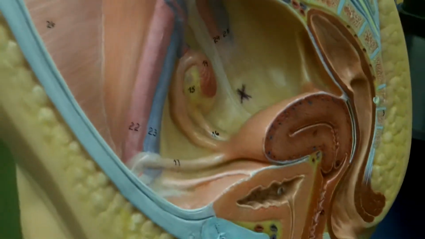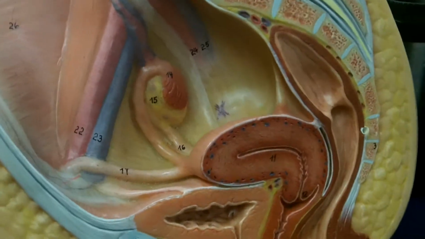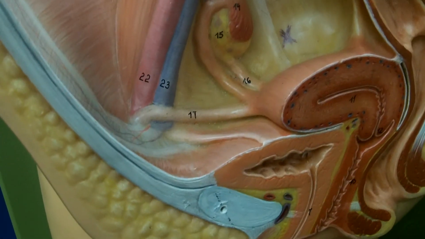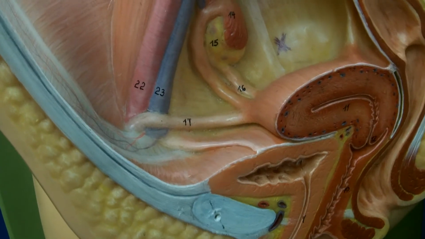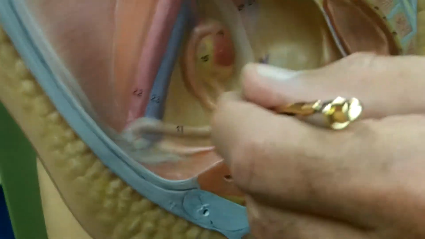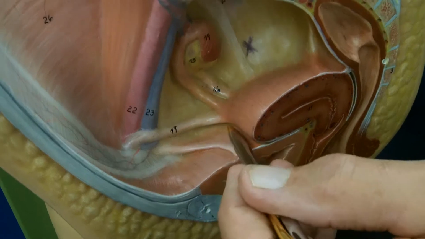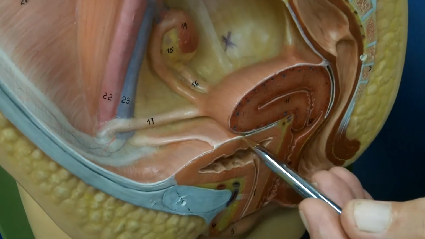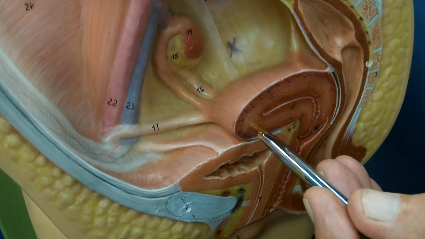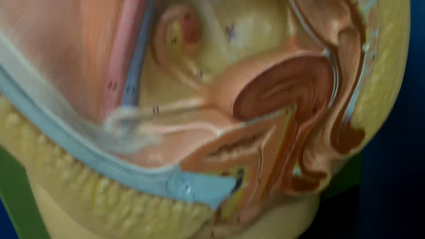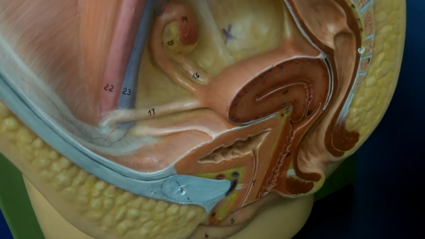We talked about three major sets of ligaments that hold this in place. The first one was the round ligament, which progresses through the inguinal canal and attaches into the labia majora. We have a broad ligament. I am doing a very narrow definition of the broad ligament. It is the thickened peritoneum that extends all the way across the pelvic cavity, where we have this fold of tissue between the uterus and the urinary bladder. And so this whole broad area here is called the broad ligament.